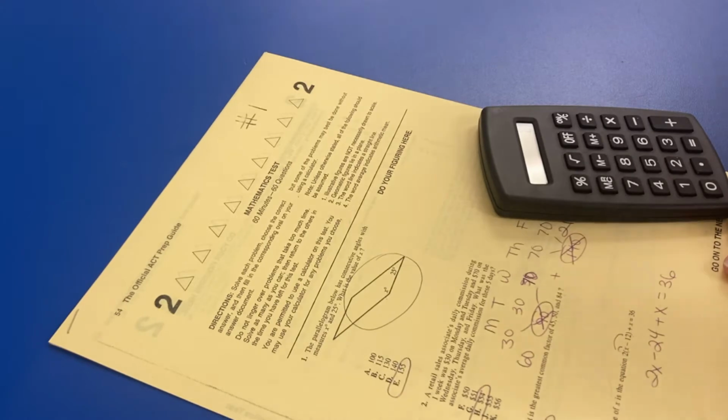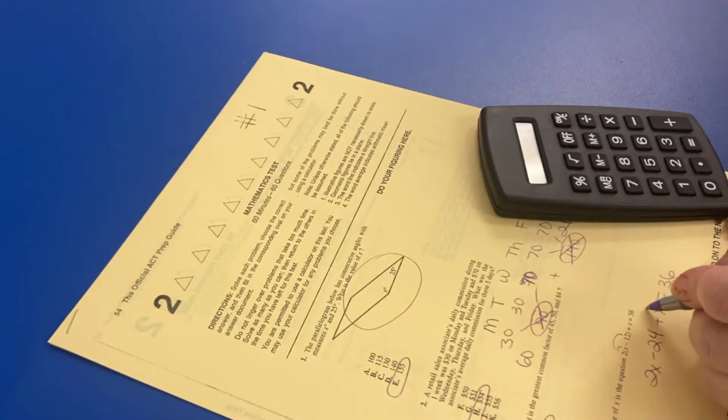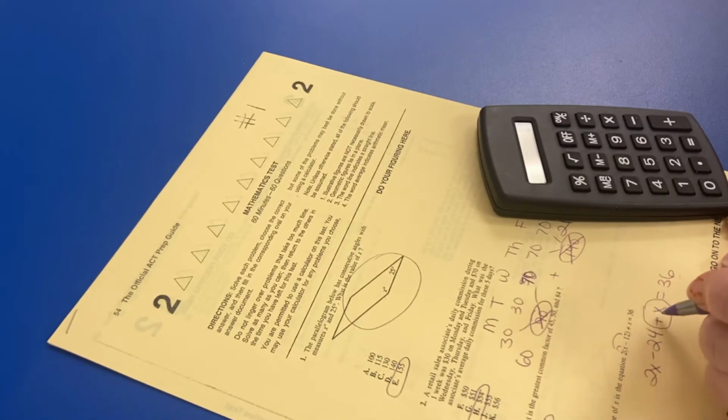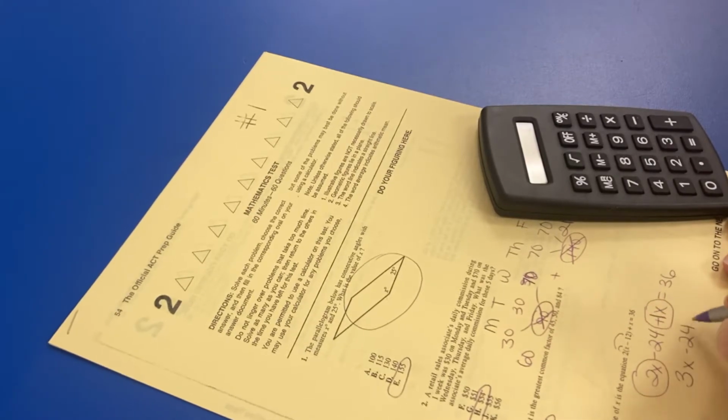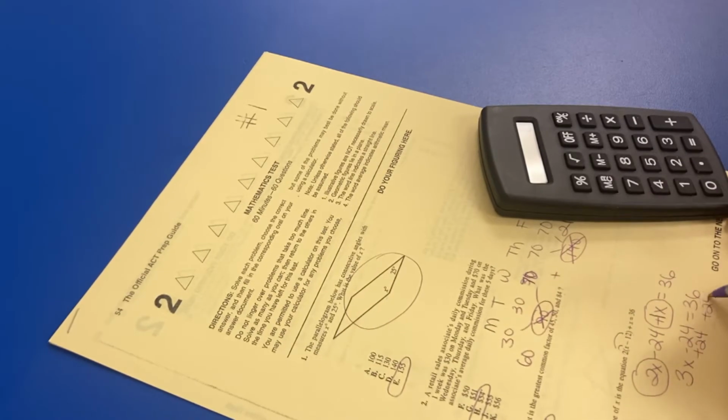Our job is to get the letter on one side by itself. Anytime you see an x, you can just put a 1 there just to keep it clean. So we got 2x plus 1x, which is 3x minus 24 equals 36. We're going to go plus 24 on both sides, plus 24.